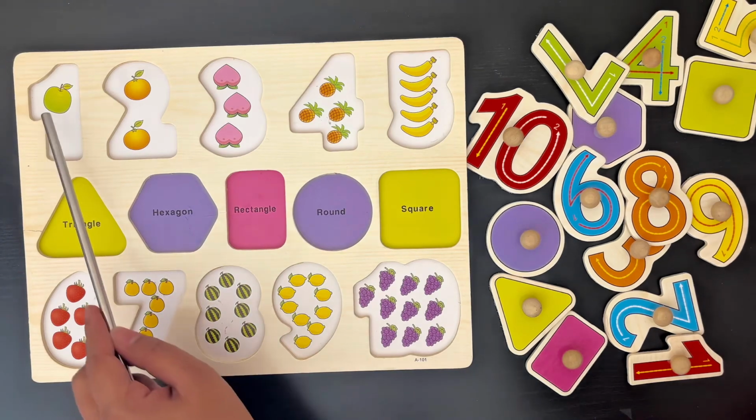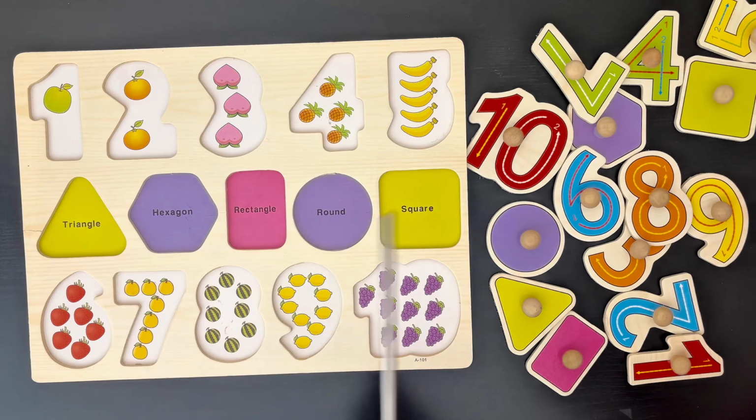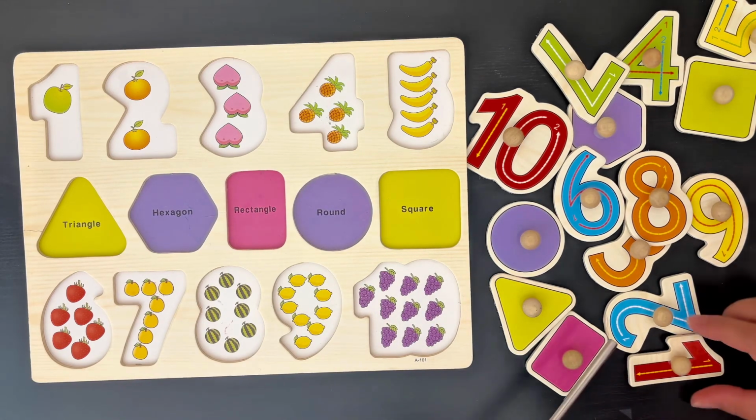It's a number 1 green apple. Did you see here any number 1? Yes, let's put them.